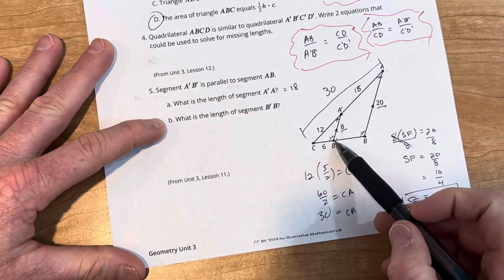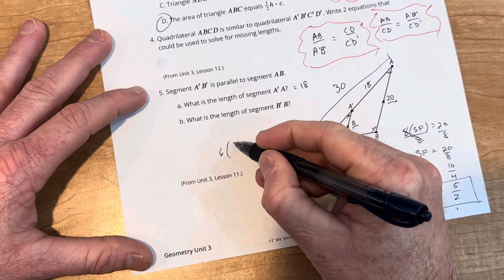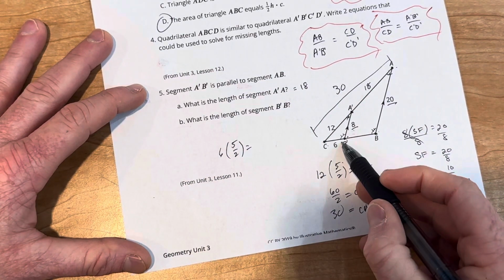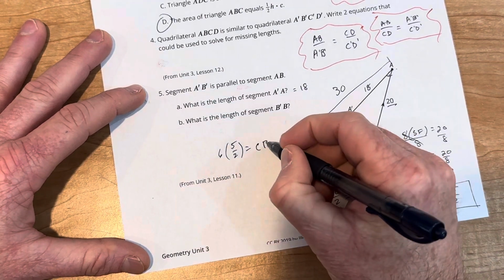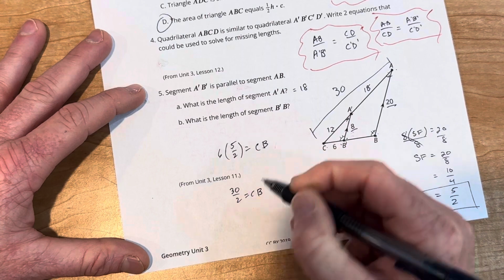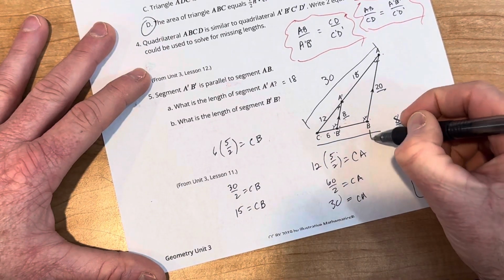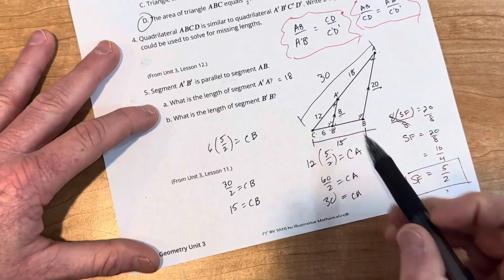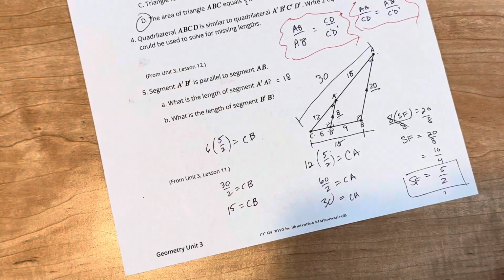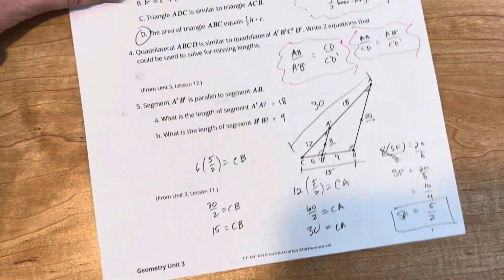What is the length of B prime B? Well, that's easy. 6 times your scale factor, 5 over 2, will equal CB, the whole thing. 6 times 5 is 30. Divided by 2 equals CB. So 15 equals CB, meaning this whole thing is 15. So B prime B is 15 minus 6, which is 9. Tough problems. Wow. These are tough problems.